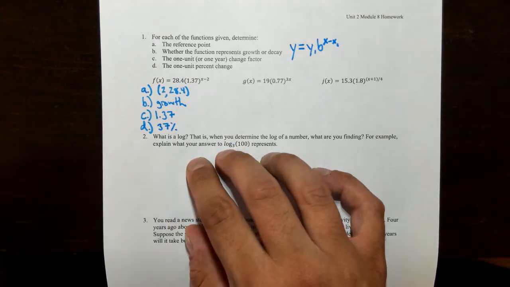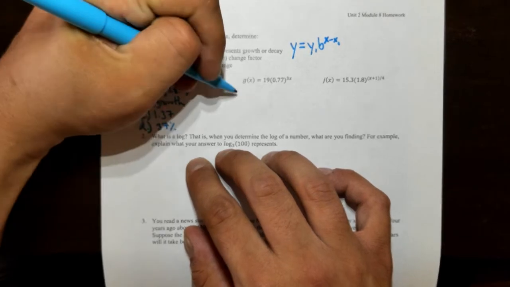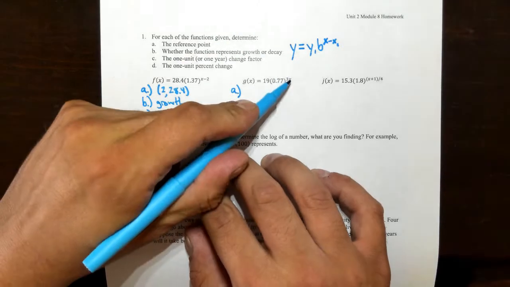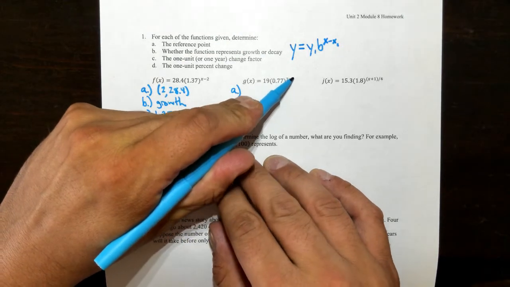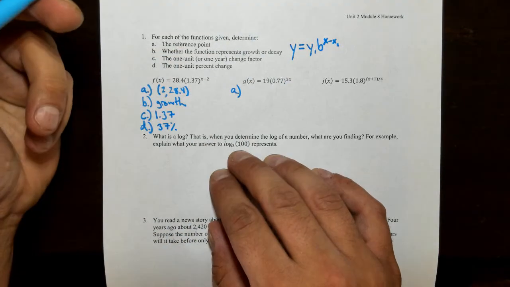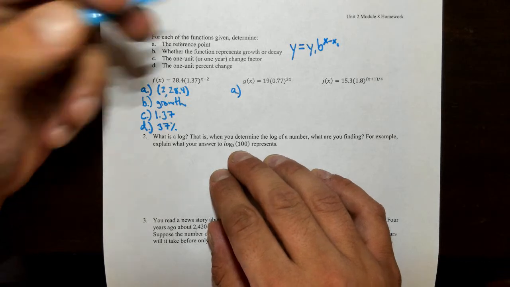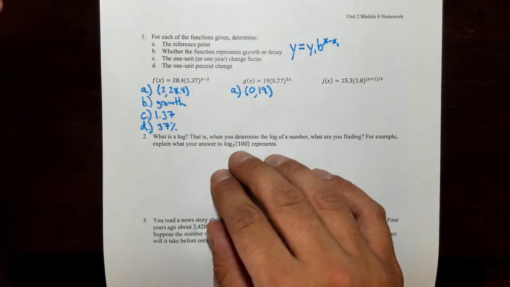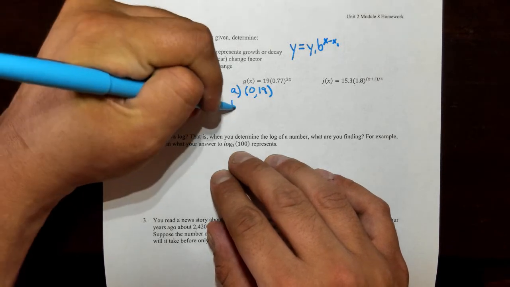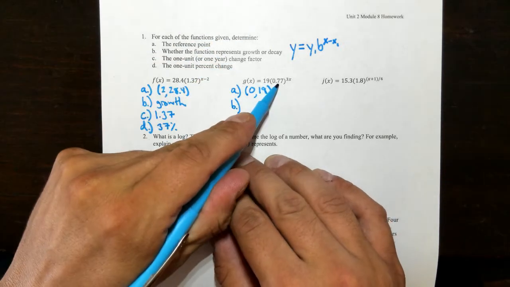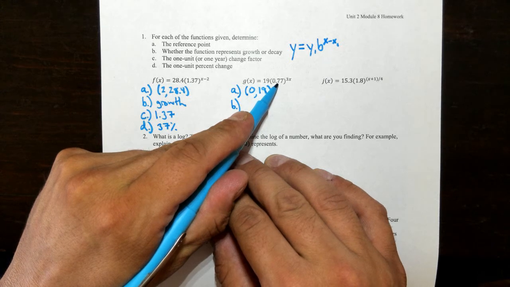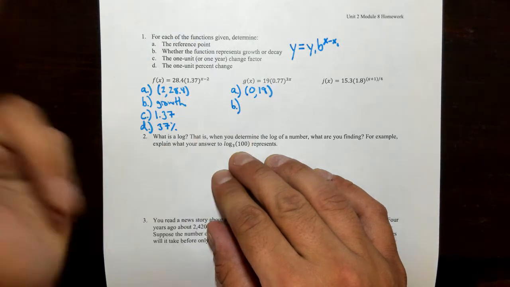So the second one, let's see here. Our reference point for the second one is going to be, well, there's nothing subtracted off of the x. There's no x1, or there is, but it's technically 0, so we're going to have 0, 19. And b, this is going to be a decay function because it is multiplied by a change factor that is less than 1.